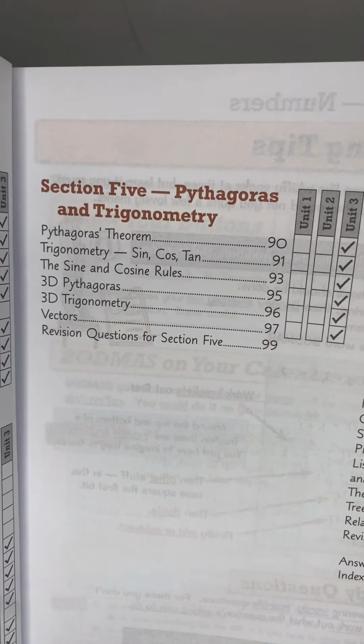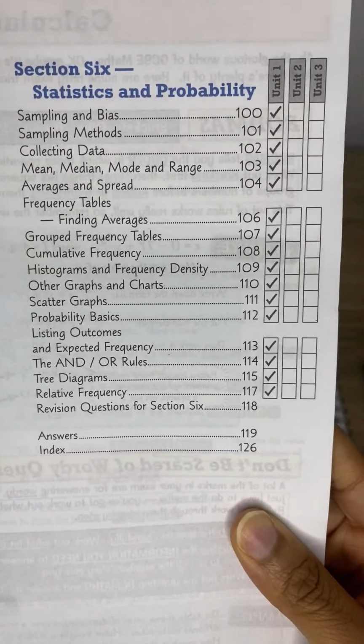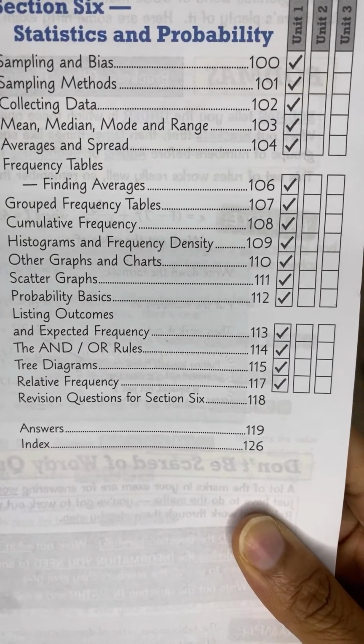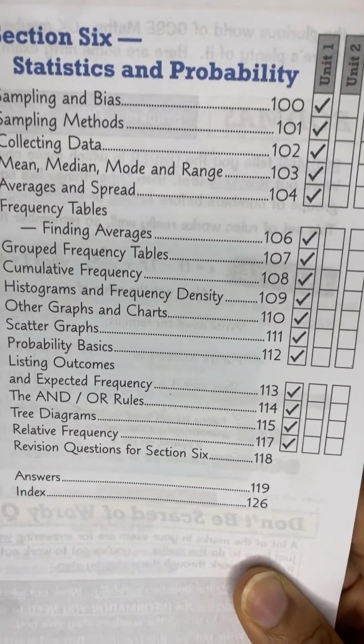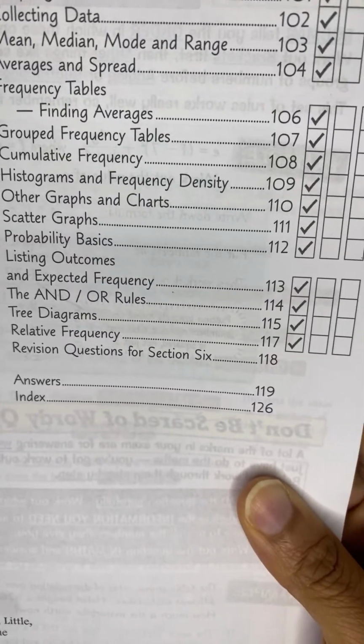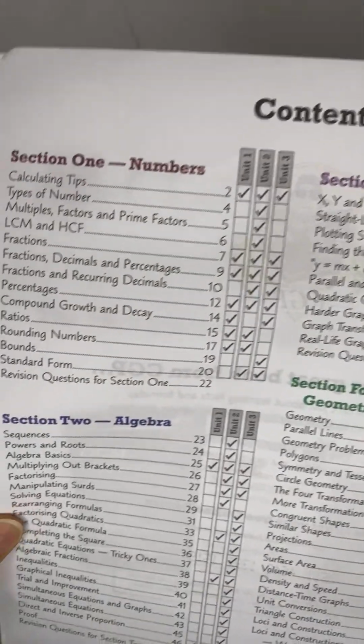Pythagoras' theorem, sin, cos, tan. I used to like that, it was one of my favorites. Then histograms, I disliked histograms so much. And probabilities. Oh yeah, there is. So that's what year 11s have to study for GCSEs.